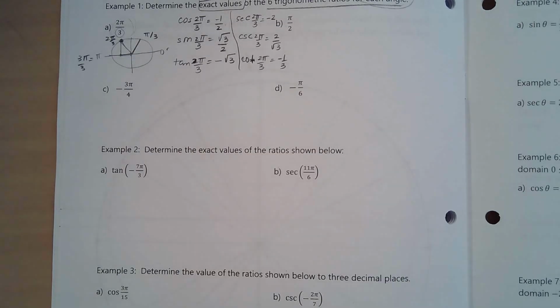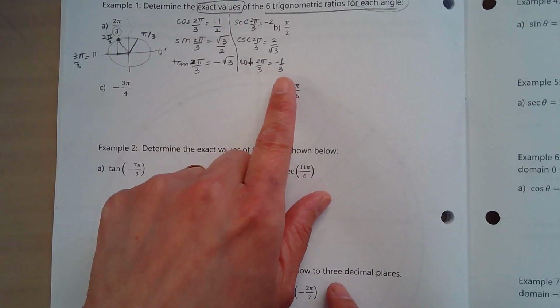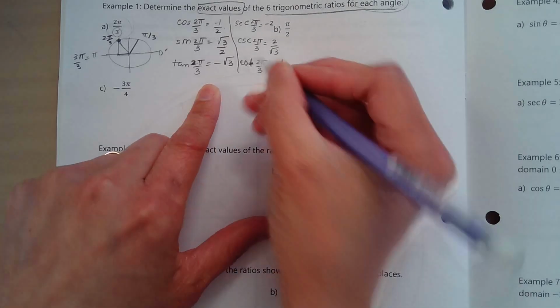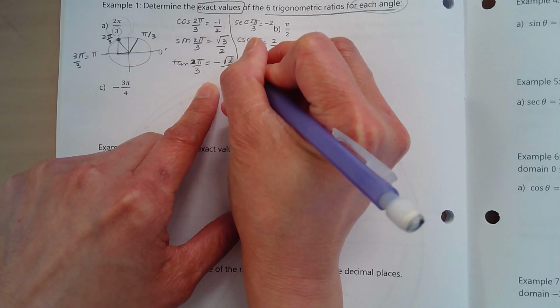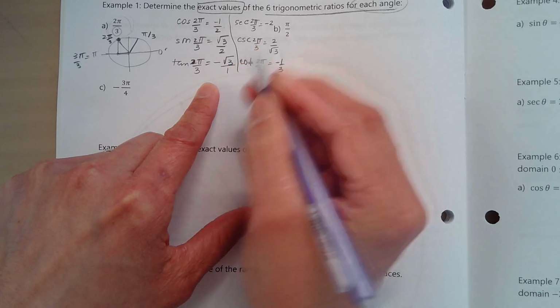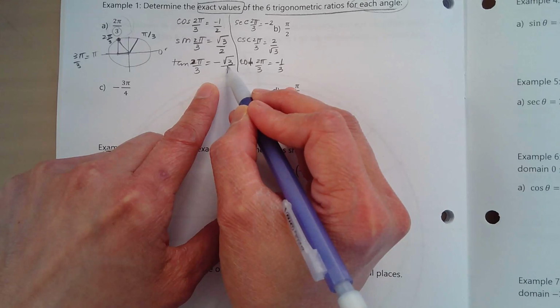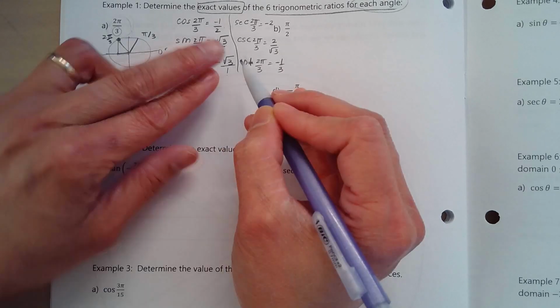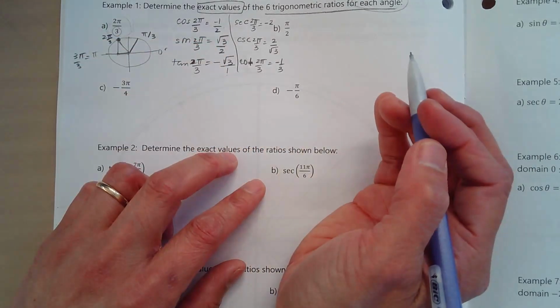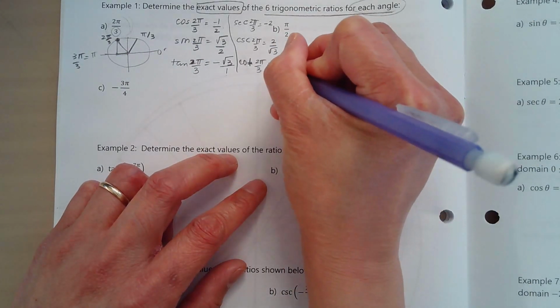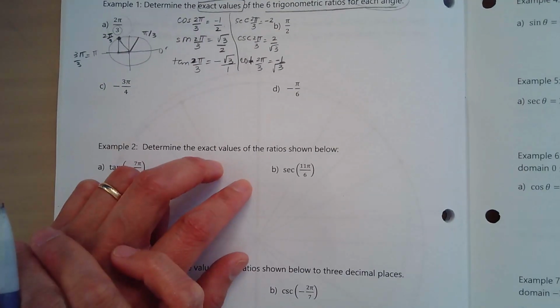Not gonna move on to the next part unless it's okay. Why is it 1 over this one? Okay, because this one is negative root of 3. You're okay with this piece? So if we take the reciprocal of that, okay, thank you.